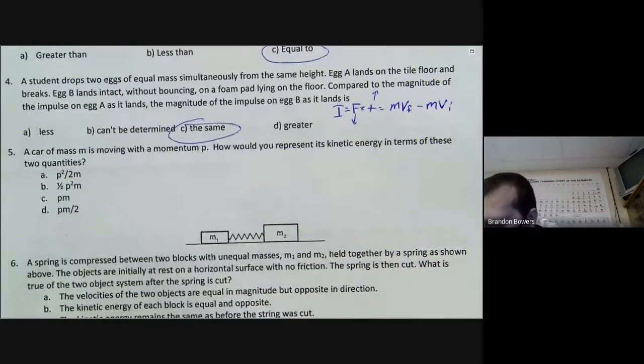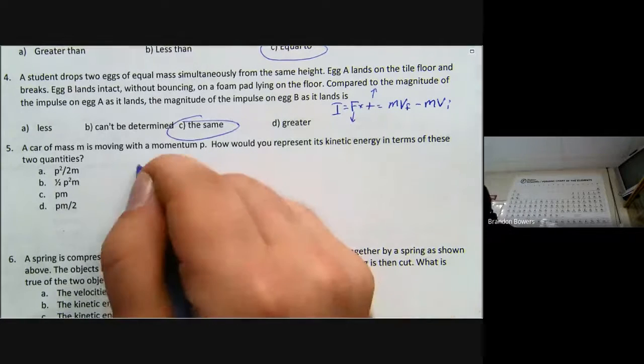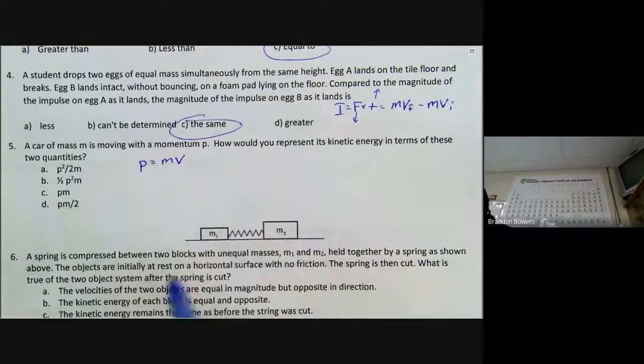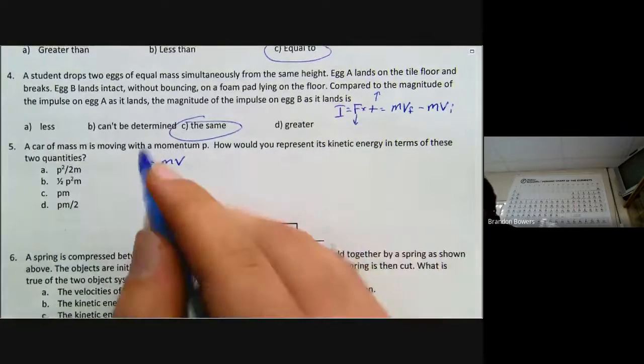Number 5, let's see. A car of mass m is moving with momentum p. How would you represent its kinetic energy in terms of these two quantities? Okay, so we know our momentum equation is P equals mv. So what we can do is rearrange this to solve for velocity.